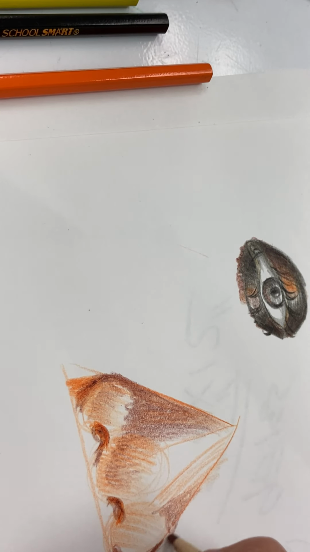That's not good. All right, so that's a basic form for the nose.